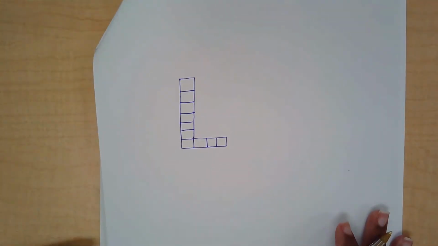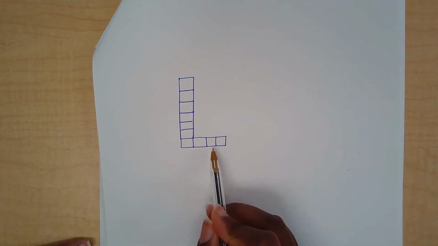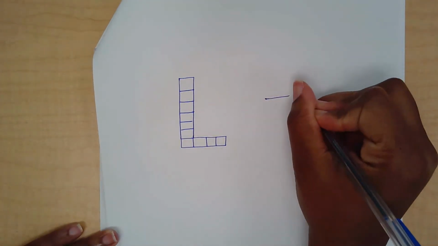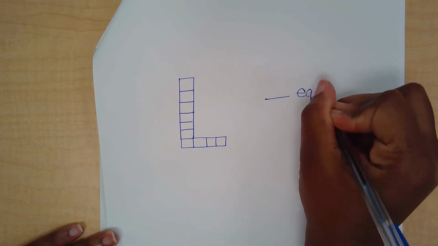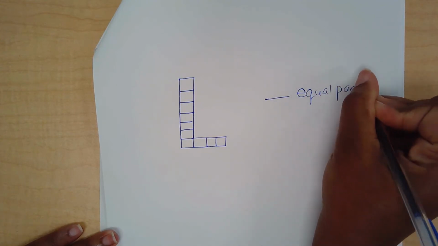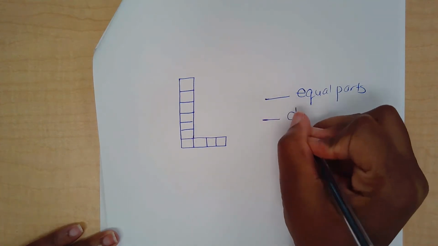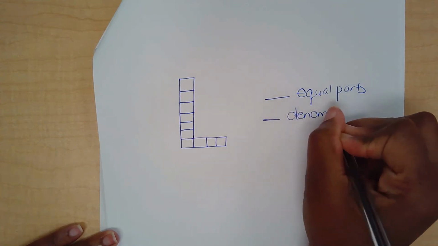What would we do here? And I know my shape is just a little bit not the same size here, and that was just my fault. But if I were to ask, what is the number for equal parts? Well, the denominator, which is the same thing.